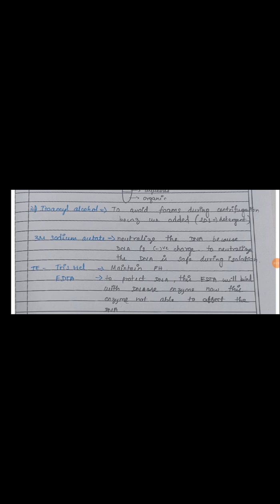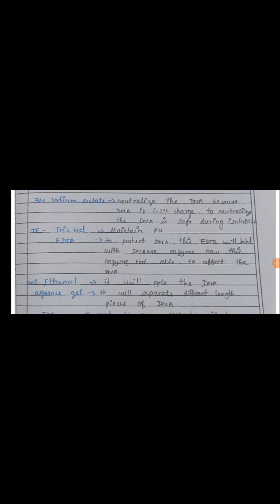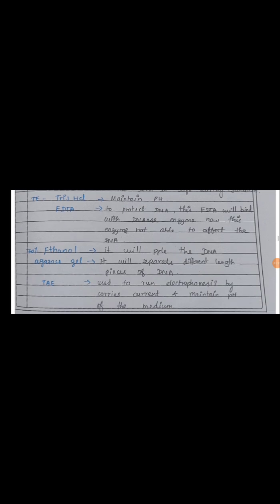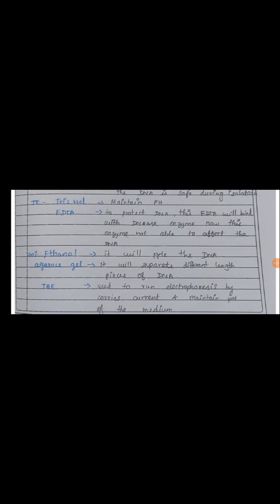Okay, and sodium acetate is used in chromosomal DNA isolation, not here. And TE buffer is Tris-HCl and EDTA. Here Tris-HCl is used to maintain pH, and EDTA is used to protect the DNA. This EDTA will bind the DNase enzymes present in the cell, so they will not be able to affect the DNA.